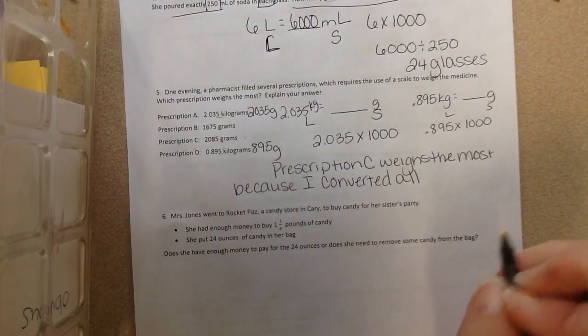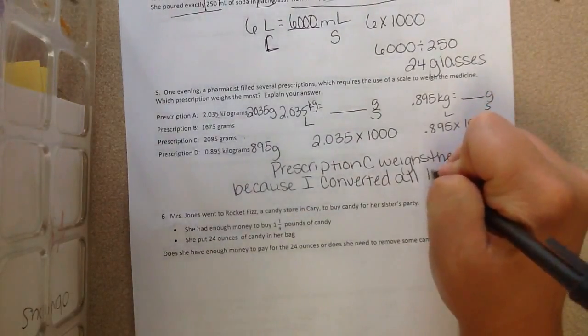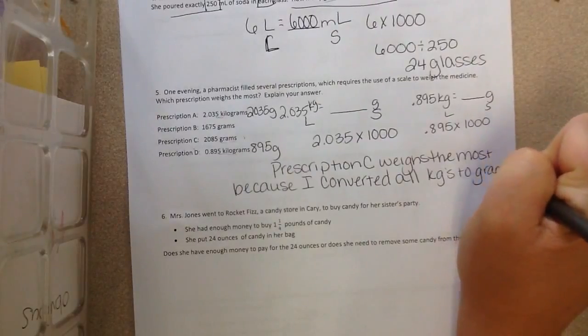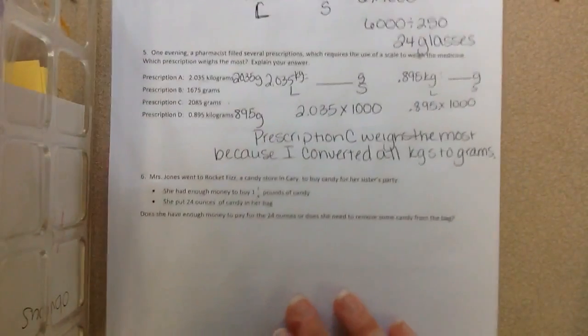Thank you. Because I converted all kilograms to grams. My work will stand for itself.